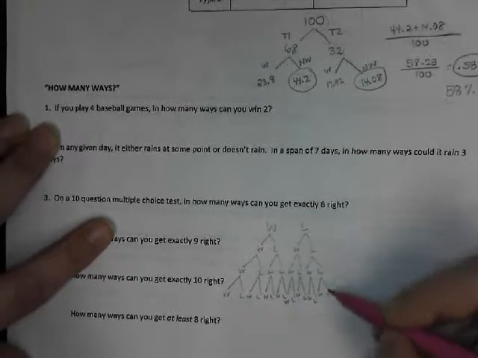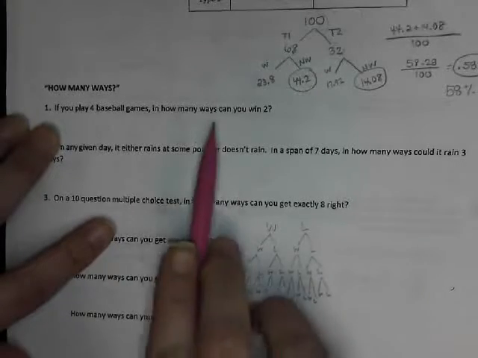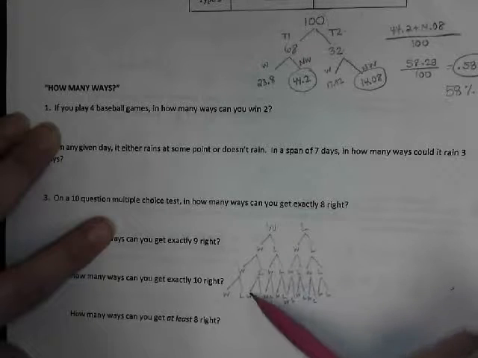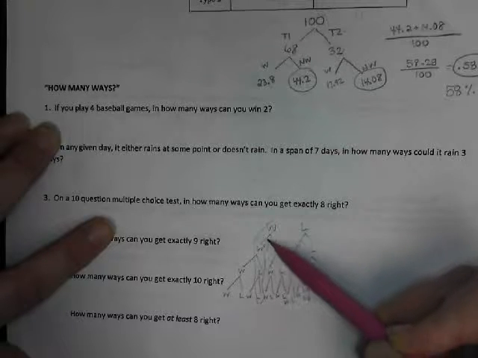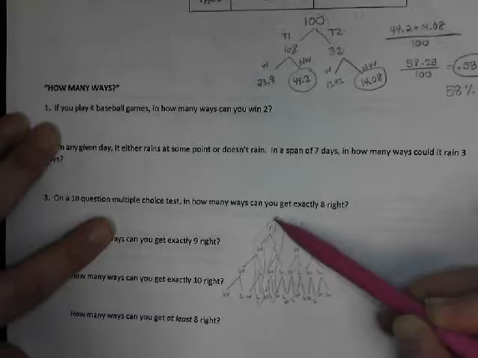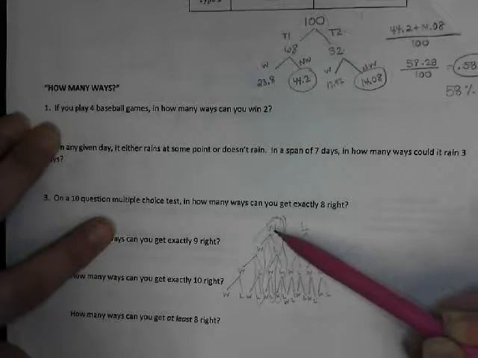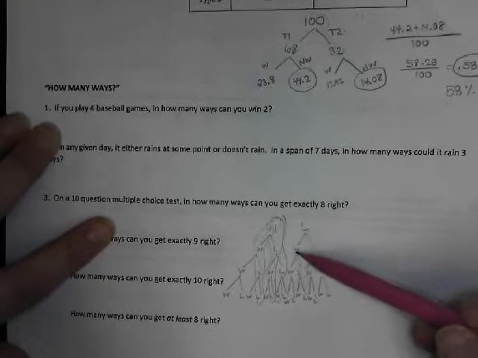So now we have to go through all of these pathways and see how many are exactly 2 wins. So here's 4 wins. Here's at least 3 wins, so that's no good. Here's win-win-loss-win. That's a 3-win. So win-win-loss-loss. That's 1 with exactly 2 wins. If we go win-loss-win-win, that's 3 wins. Win-loss-win-loss, that's good for 2 wins. Win-loss-loss-win, that's good for 2 wins. And win-loss-loss-loss. Loss-win-win-win, that's too many wins. Loss-win-win-loss, that's 1. That's 2 wins.